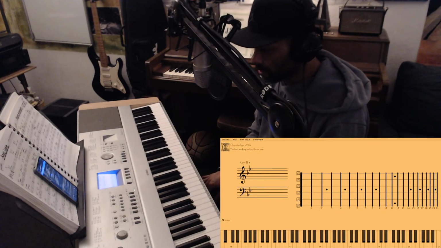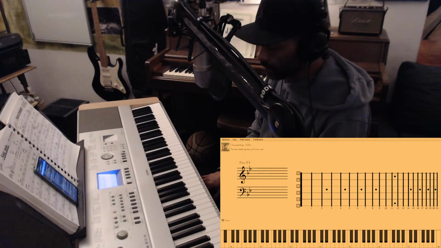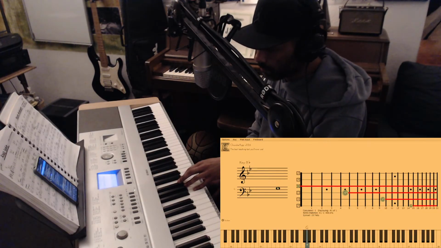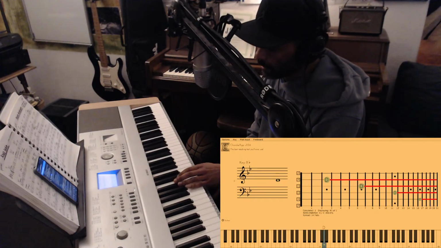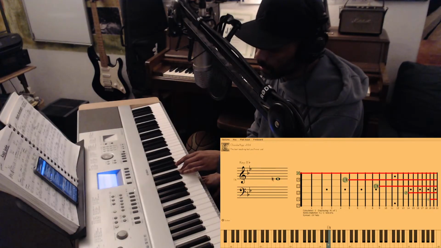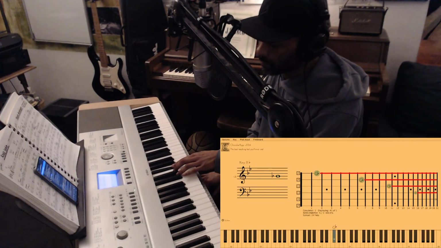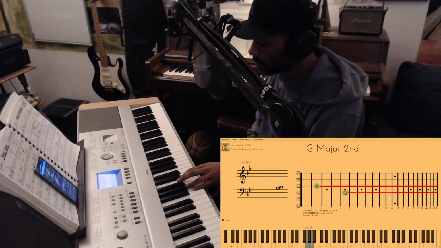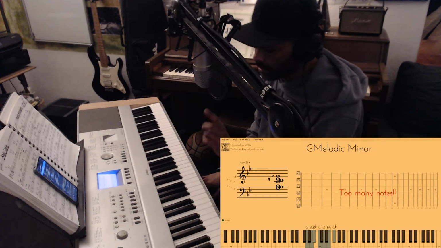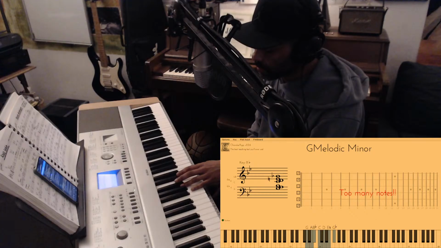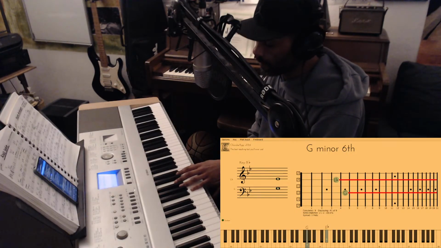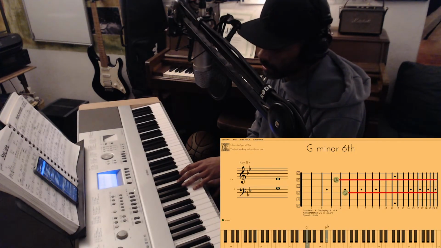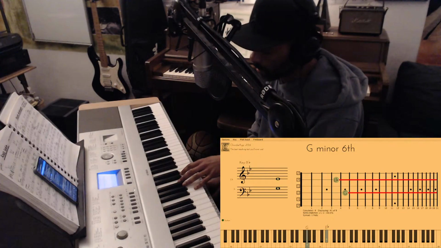For that we have to first locate the melodic minor of G. 1, 2, flat 3, 4, 5, raised 6, raised 7. So our scale looks like this. But we still have to add our diminished 6, which is what? That would be E flat. So our scale should hopefully sound like this.